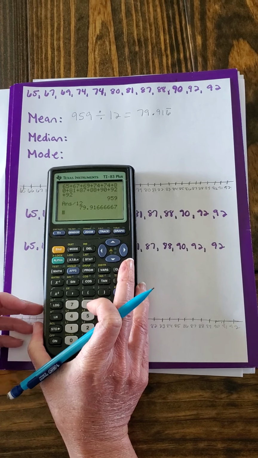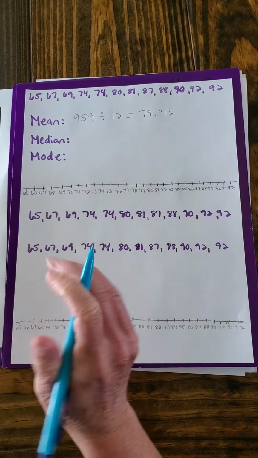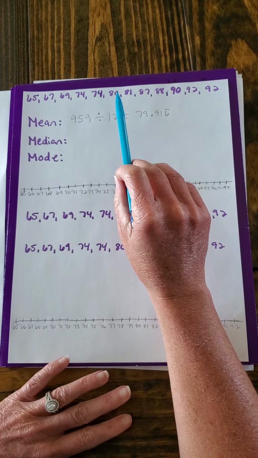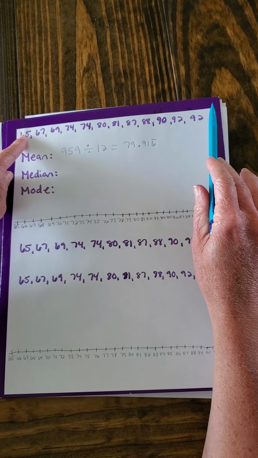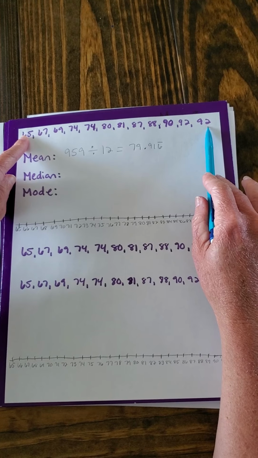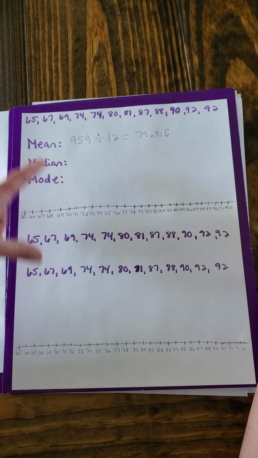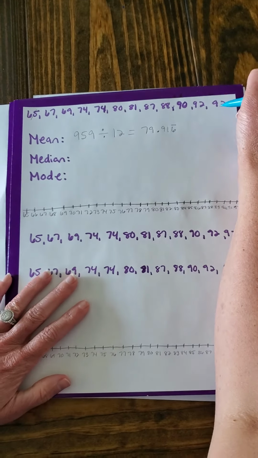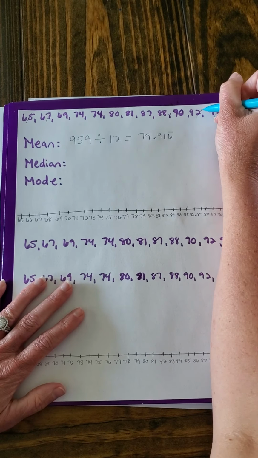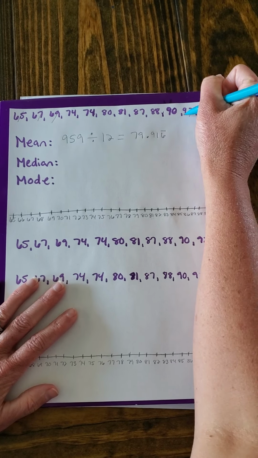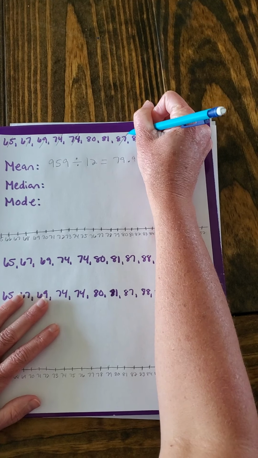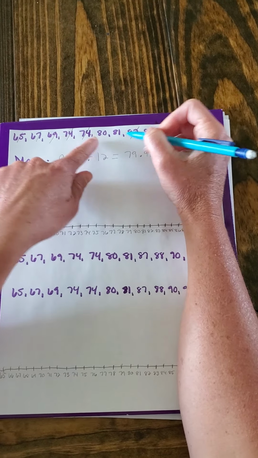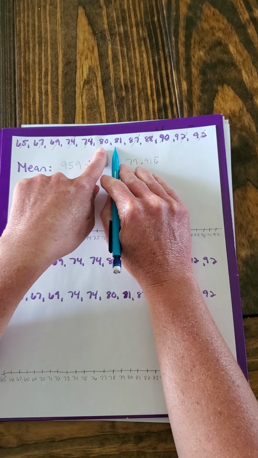The median is whenever we find the center, the number in the center, after placing them in order from least to greatest. So I'm just going to mark these out, each one at a time, till I get to the middle. I've marked my fourth one, fifth one, and then we have an even number of numbers. So I have two numbers in the middle.